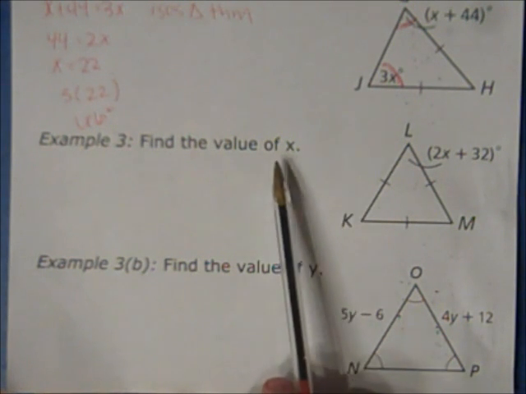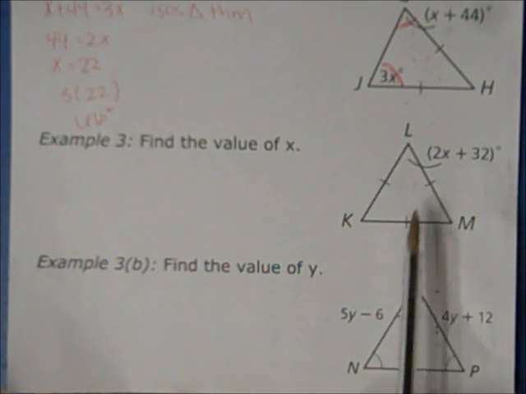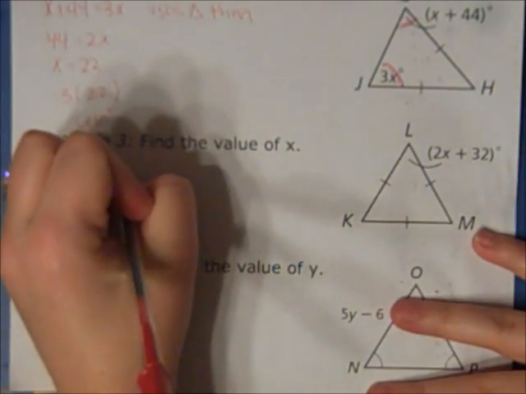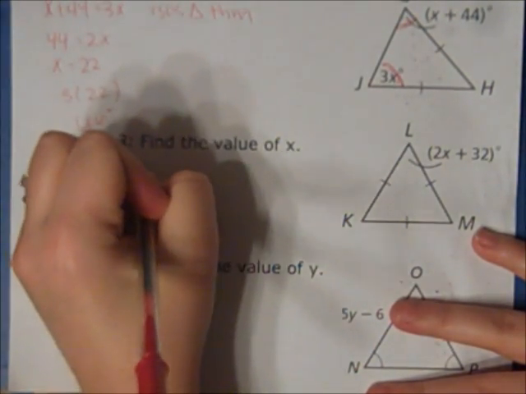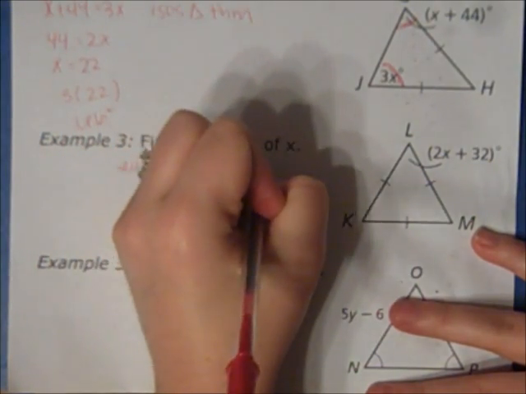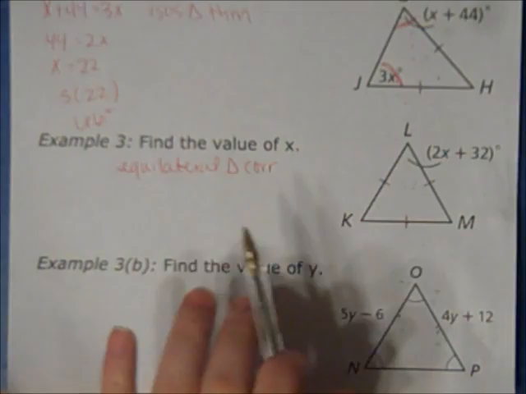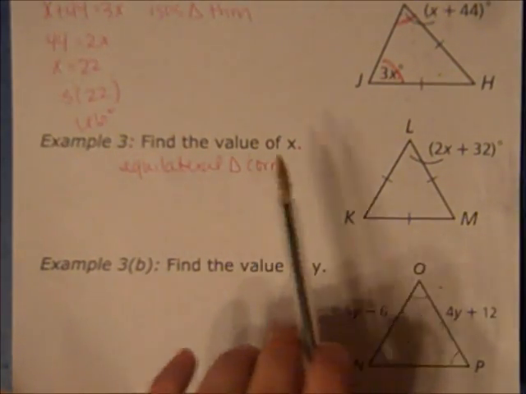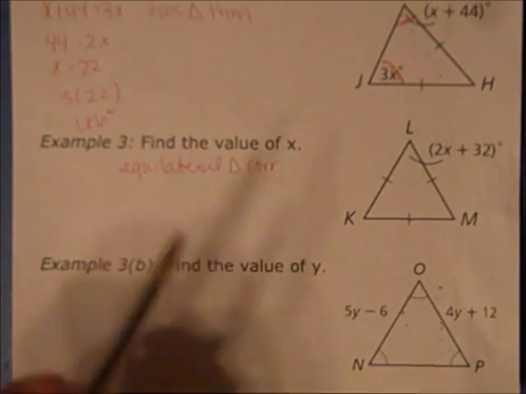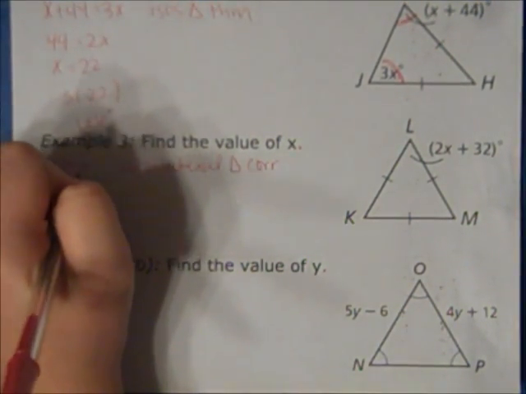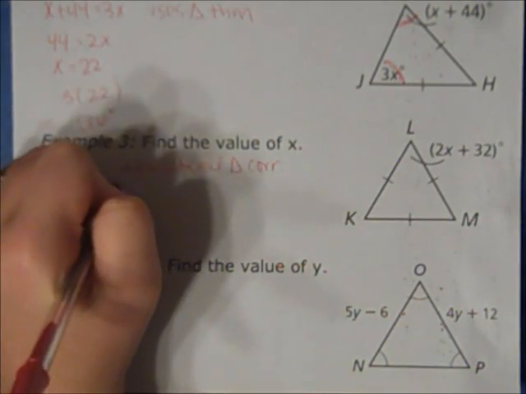So this says find the value of x. We can see from our markings that this is an equilateral triangle. So by the equilateral triangle corollary, again, it's which one do they give you? They gave me the sides, so I use equilateral. The equilateral triangle corollary tells me that triangle LKM is equiangular. I didn't leave enough room.